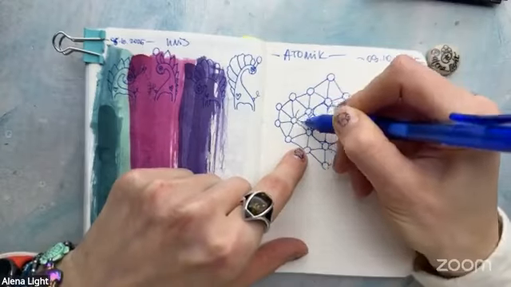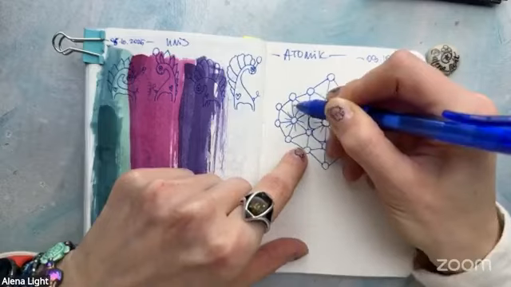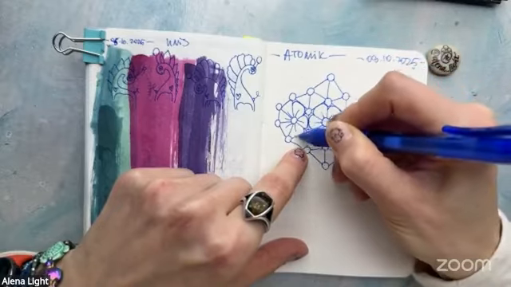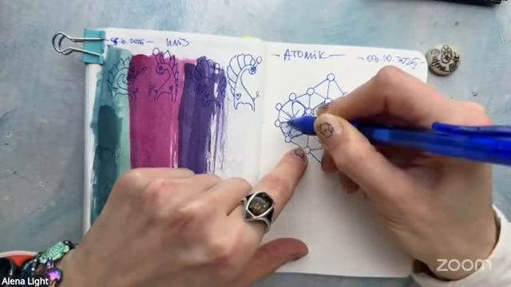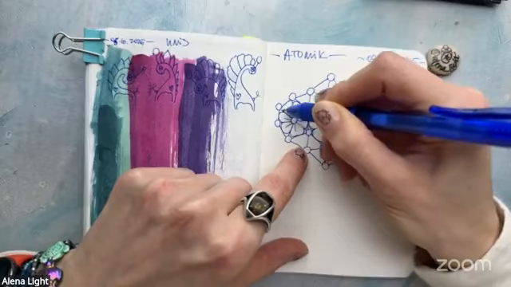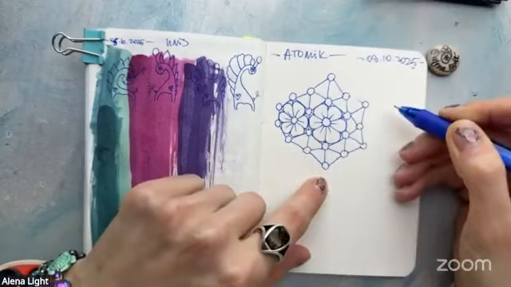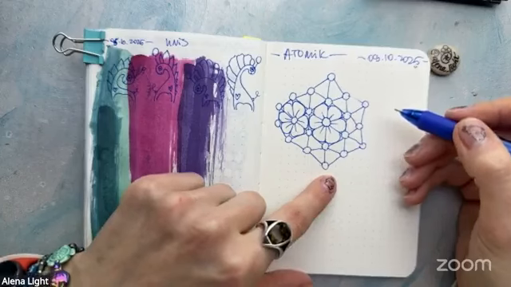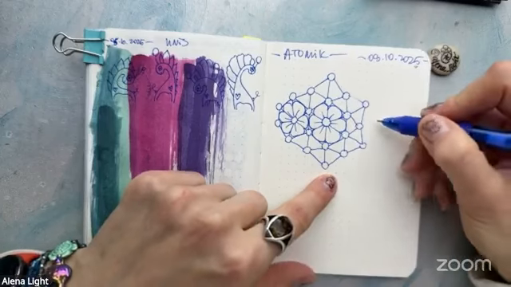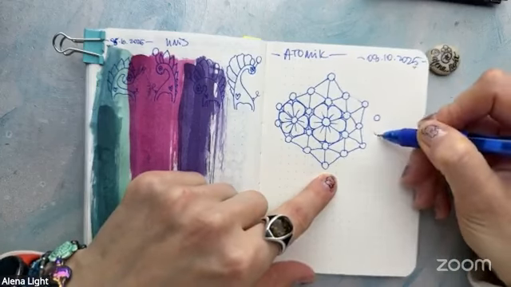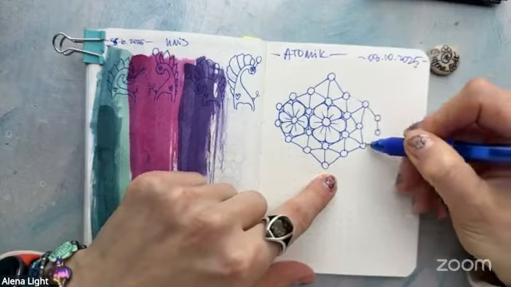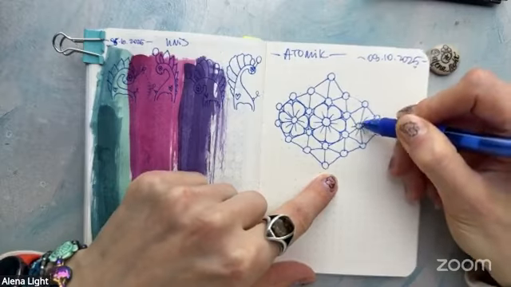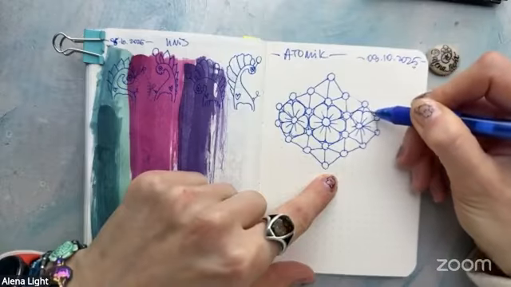And here will be another flower. Like that. Like 6 friends holding hands together around the central one. 1, 2, 3, 4, 5, 6. Like that.